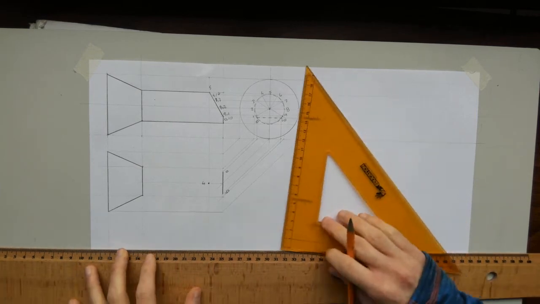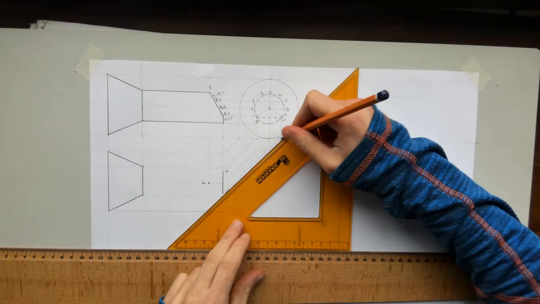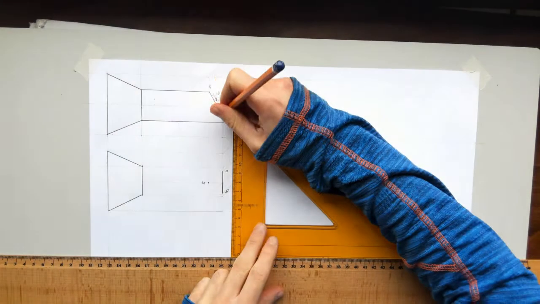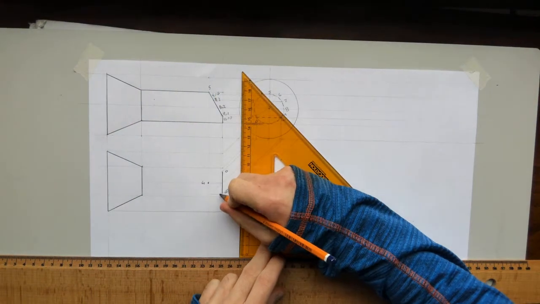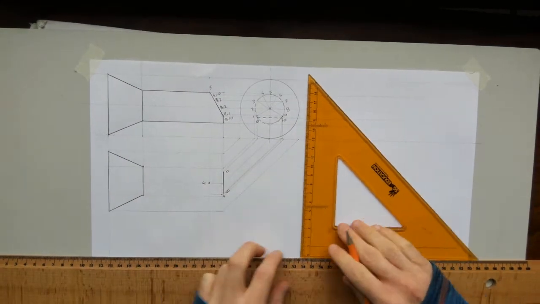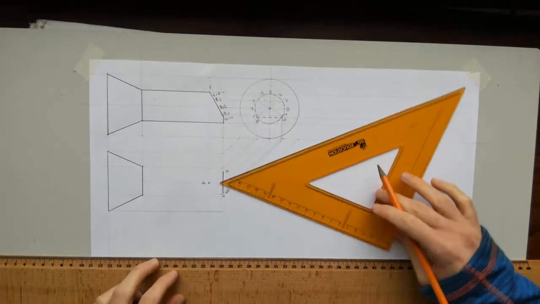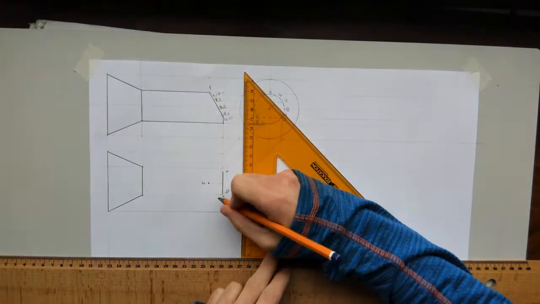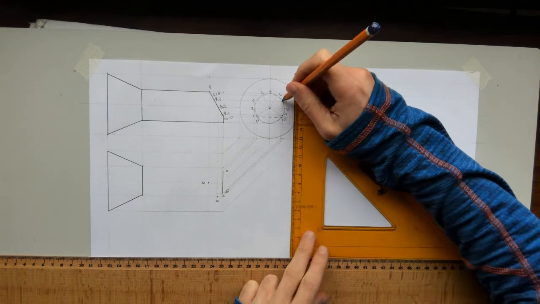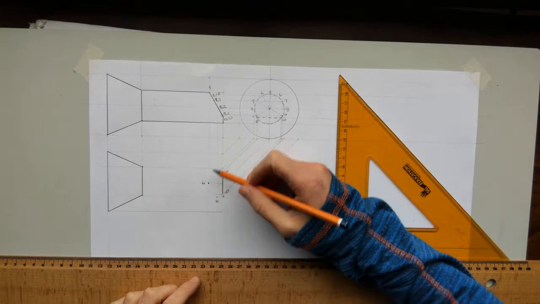We take them all down. So for example, 9 will come down there. Take 9 across. 9 hits there. So now I have point 9. 8 is the very outline. Take that down. Take it across. Take it over. Take this down. There's 8 there. 7 is on the same line as 9. So I just extend 9 out.